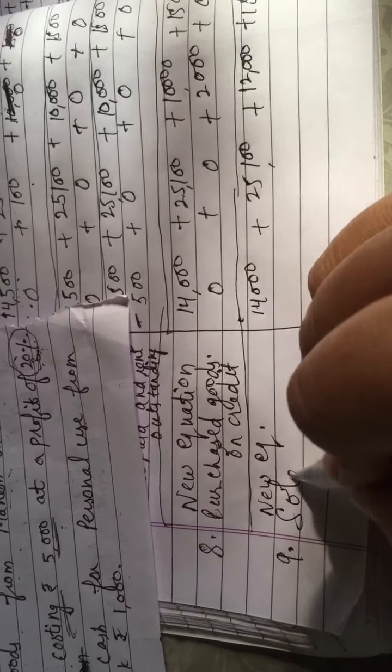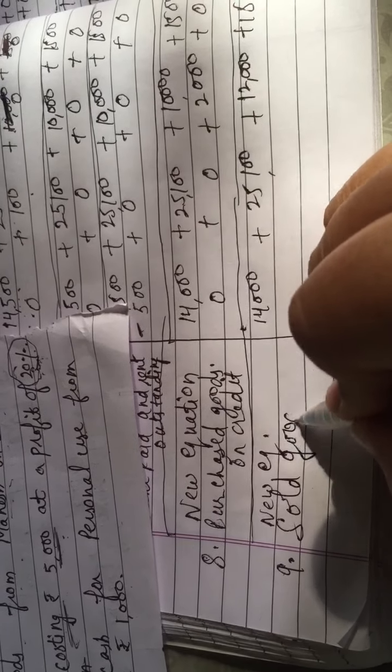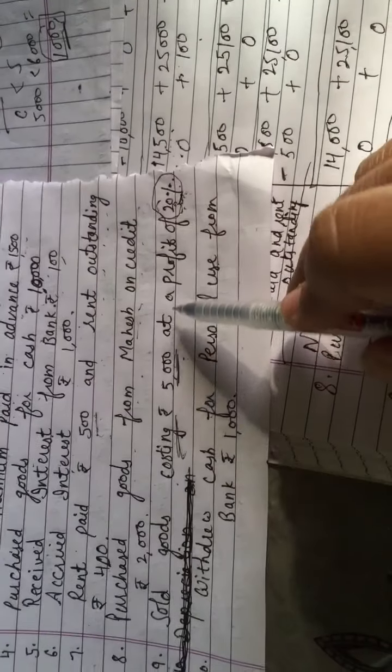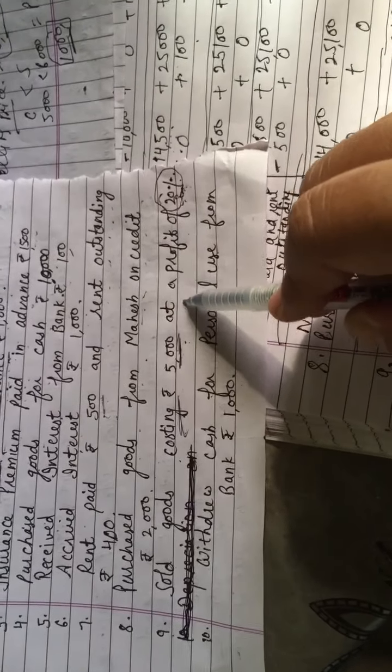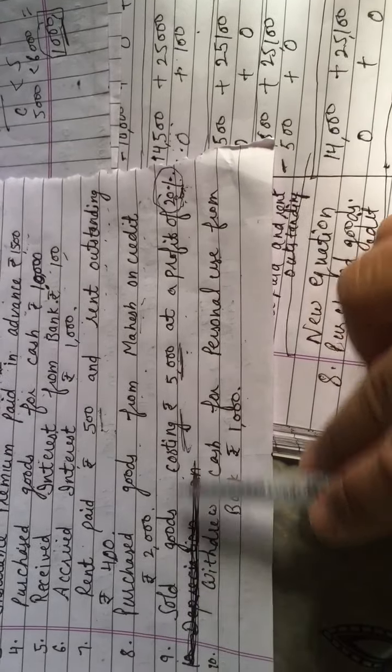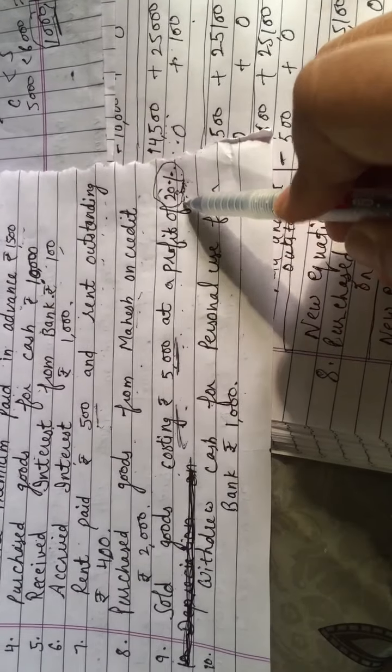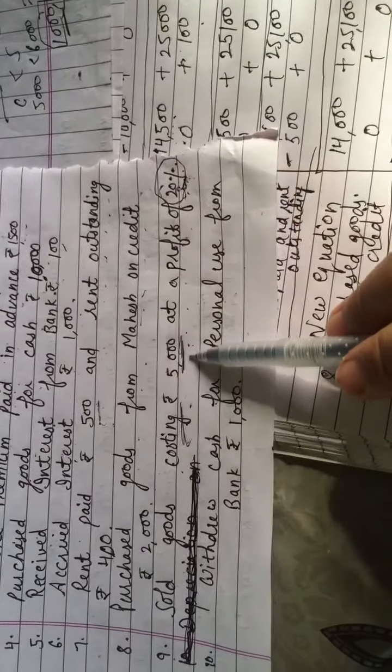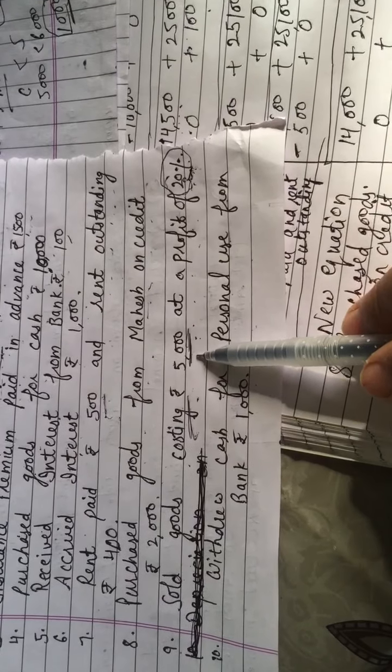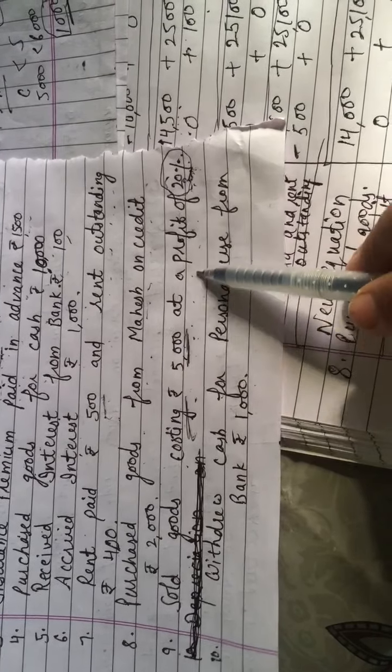First we will write the particular: sold goods at a profit, sold goods costing 5,000 at a profit of 20%. Nothing is written here about whether we have made sales on cash or on credit.